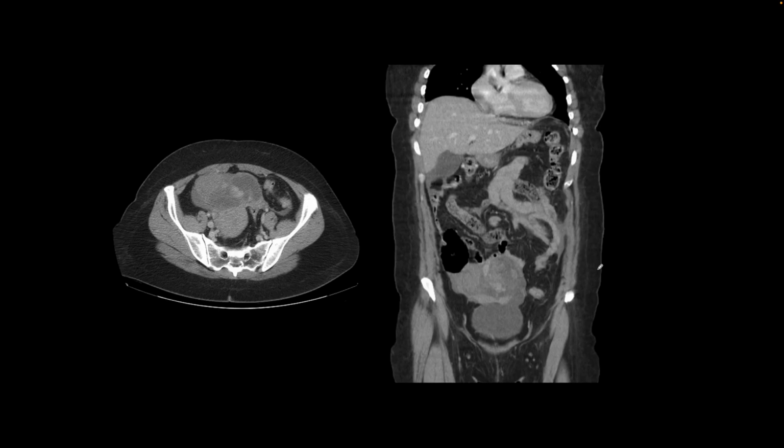This is our next patient, a young female who presented with sudden onset of severe lower abdominal pain, and we performed a CT of the abdomen and pelvis. This is the fundus of the uterus, and here on the coronal image, that's the urinary bladder. So anterior to the fundus of the uterus and also superior to the urinary bladder, we see this very large, ill-defined, heterogeneous mass with internal hyperdensity, which is consistent with hemorrhage.